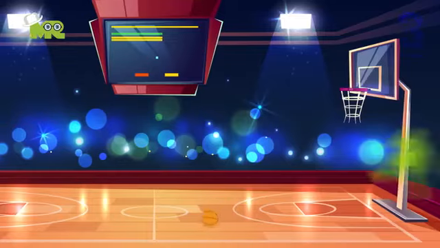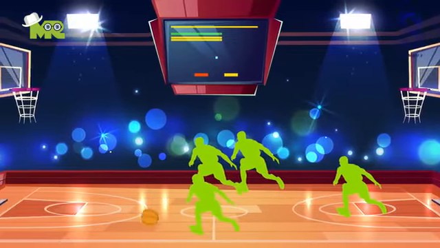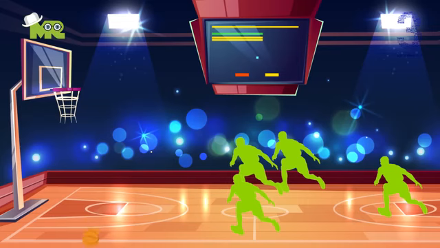Throw-in. If a team or player violates any of the rules, the team loses the ball and the ball is handed over to the opponent team. The opponent team throws in from the sideline. This is called a throw-in.